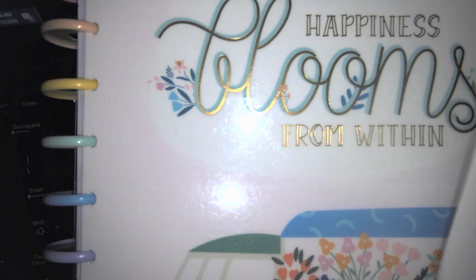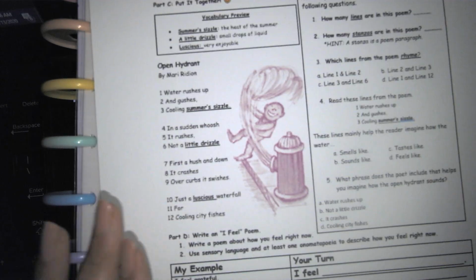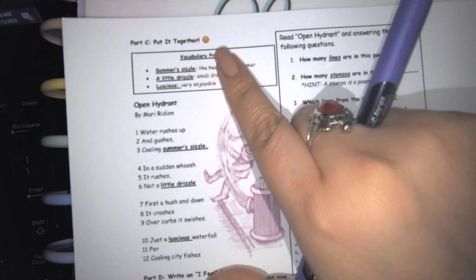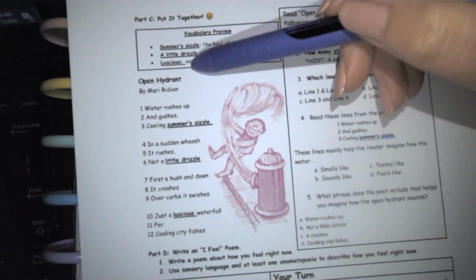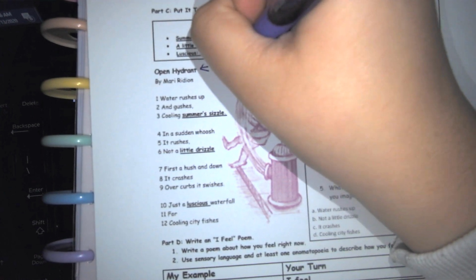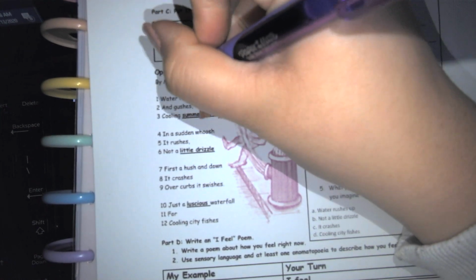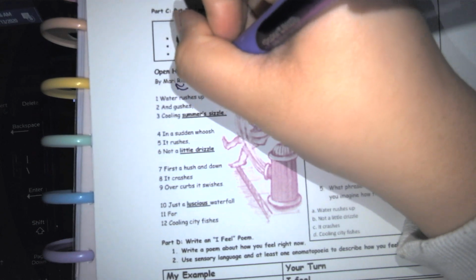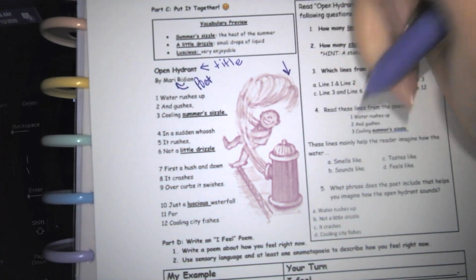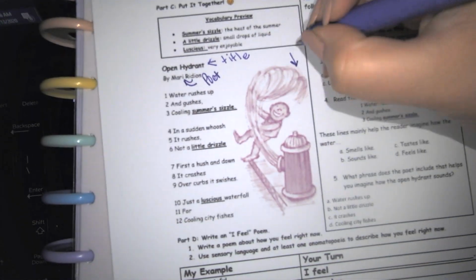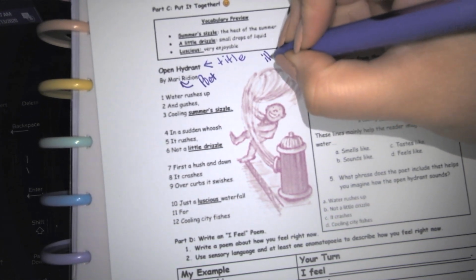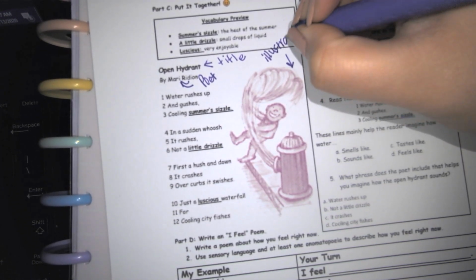Okay. On the back, we have a new poem. Go ahead and flip to the back where it says Part C, put it together. It's called Open Hydrant. Label your text features. Wow, I see this illustration right here. What do you think this poem is going to be about?